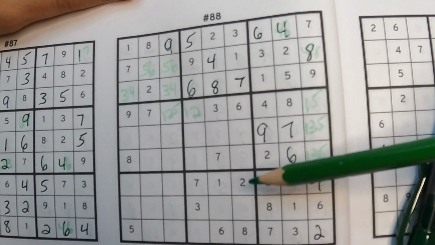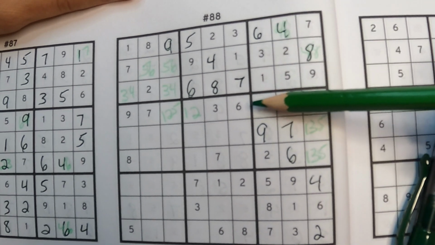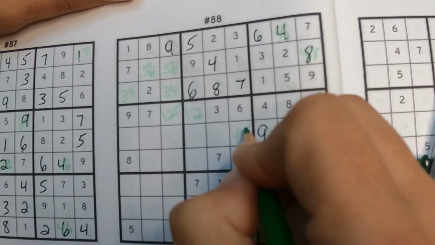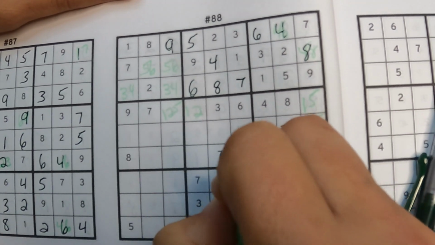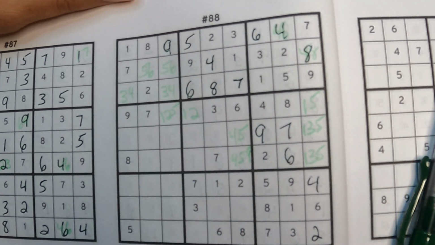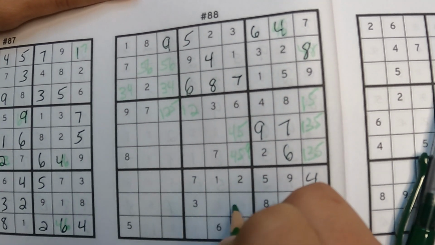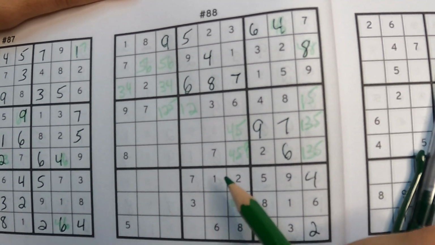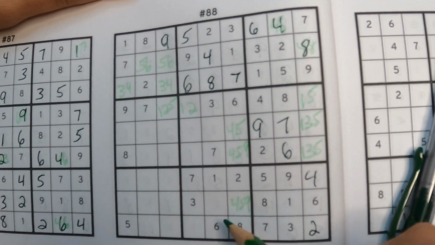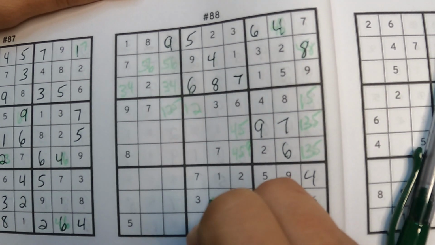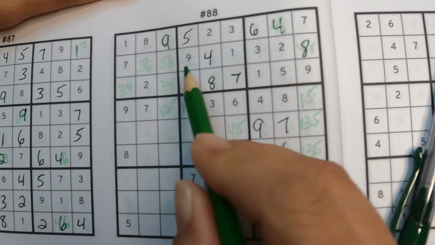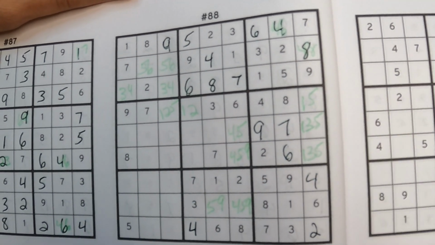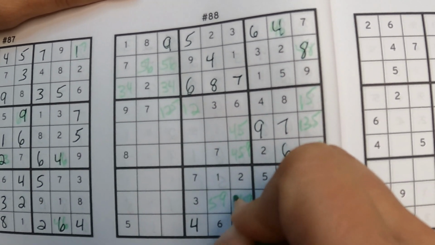For this column, we've got 1, 2, 3. We're missing 4, 5, and 9. We've got a 9 here. So 4, 5, no help here. 4, 5, 9. And no help here. 4, 5, 9. For this box, we're missing that same 4, 5, and 9. We've got a 4 here. So 5, 9, and a 5 and 9 there. So this is our 4, and we can get rid of this 4.